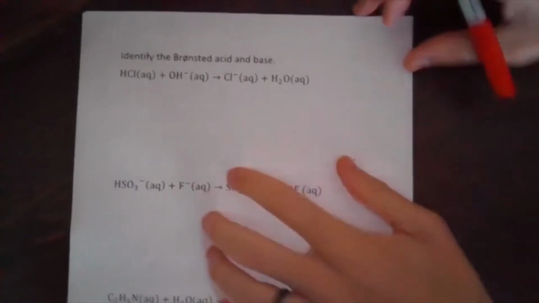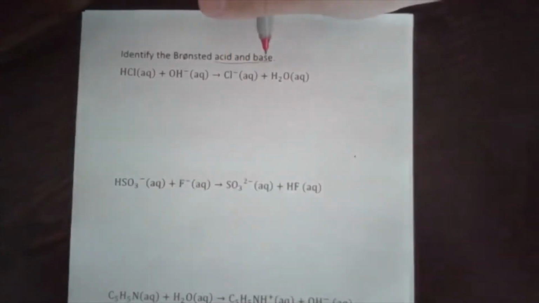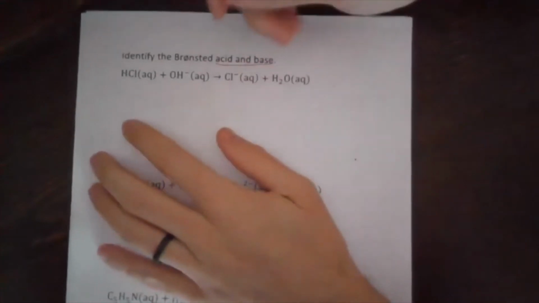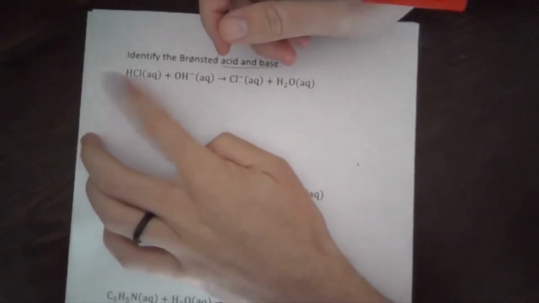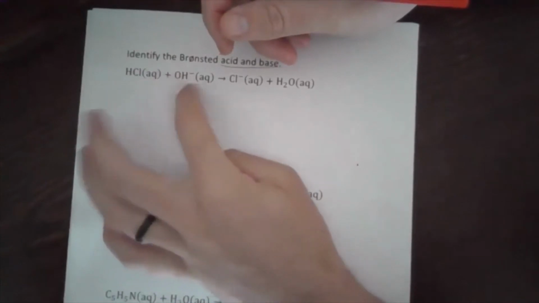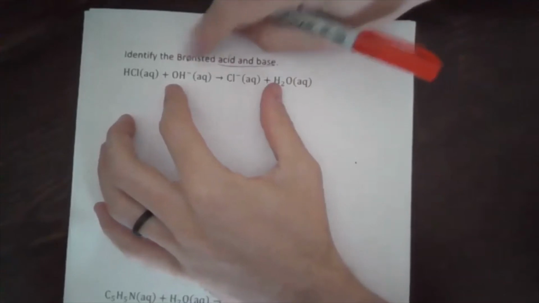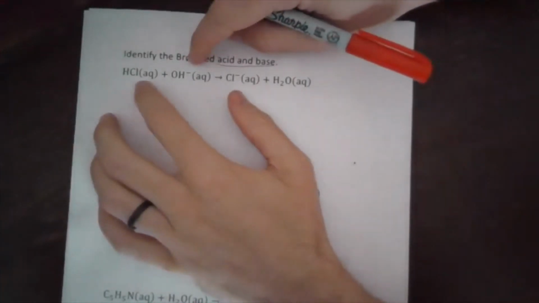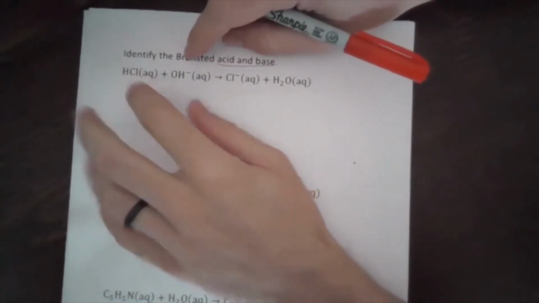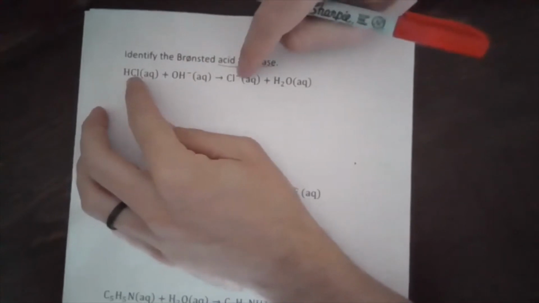All right, so we've got some chemical reactions, and we want to know the acid and base. So when we're looking for acid and base, we want to be focusing in on the reactants. So I have HCl plus OH-, that's becoming Cl- and H2O. And so Brønsted-Lowry just tells us it's the type of acid that we're looking at, this H+. So what we really want to look at is basically the parts of the reactants that aren't hydrogen and see what the corresponding product is.